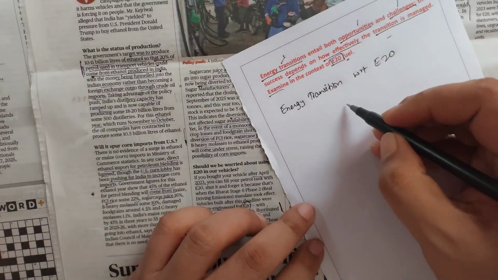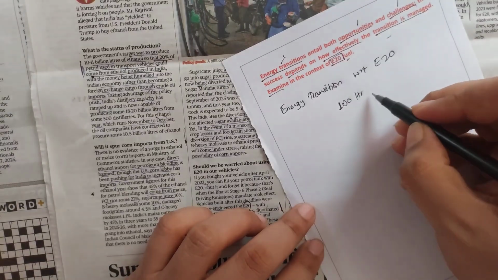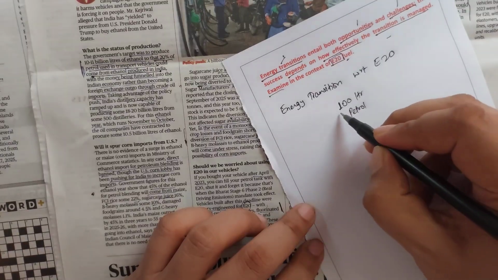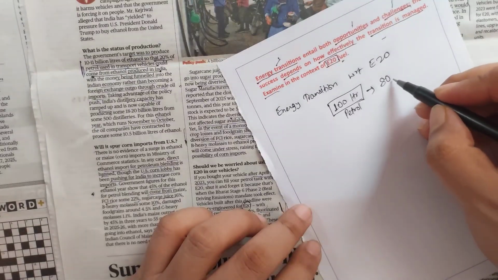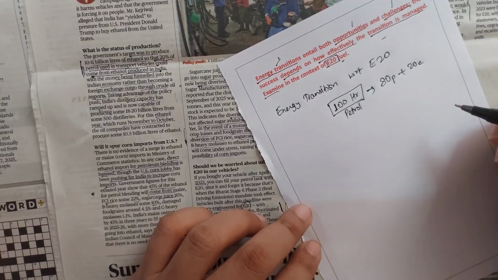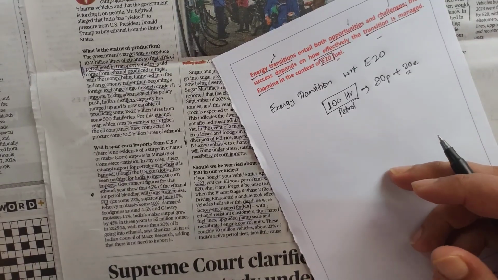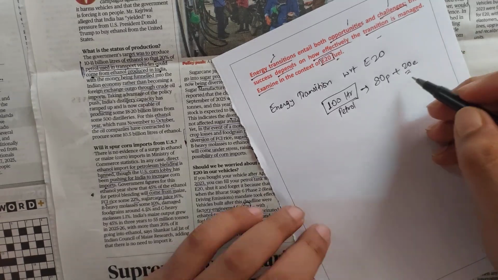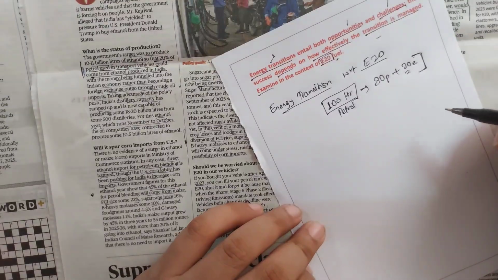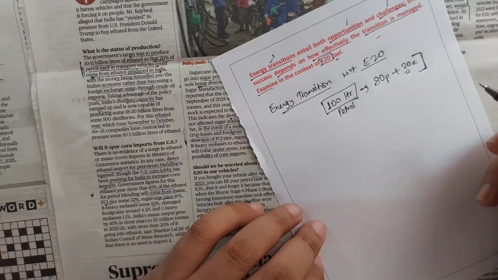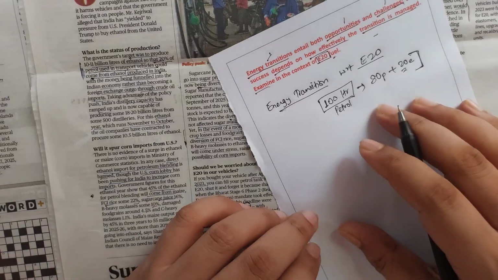Understand it this way: suppose there is 100 liter of pure petrol. When we say E20, that means it will be 80 liter of petrol plus 20 liter of ethanol. So 20% has been blended with ethanol. This is the core meaning of E20. So you can define energy transition with respect to E20, and you can make it as a small infographic, or a small chart to make it more understandable.